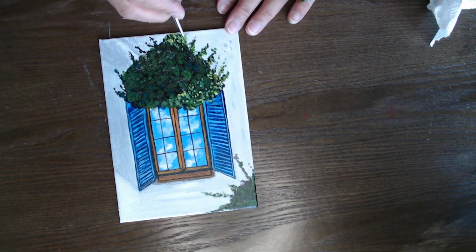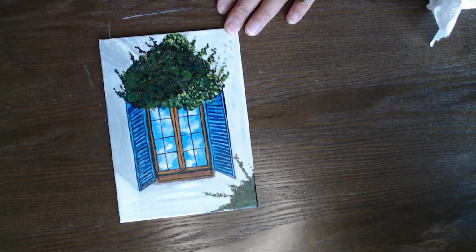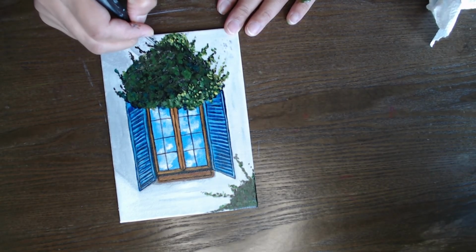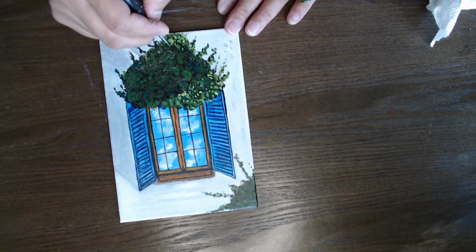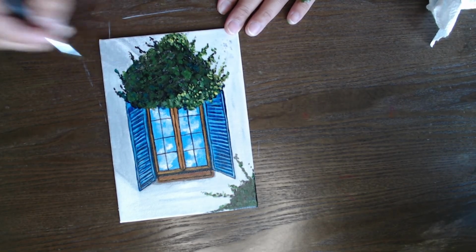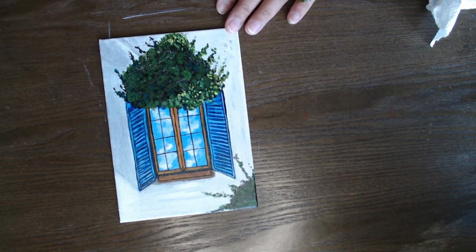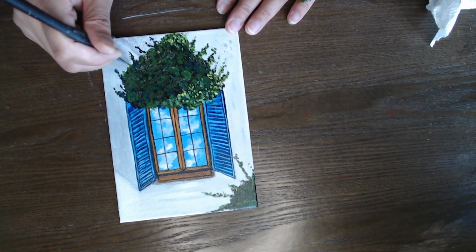I'm adding this little darker here so that I don't want to see that black outline somewhere. So I'm just giving the leaf shape. Here also some leaf shapes. Very small leaves like this.